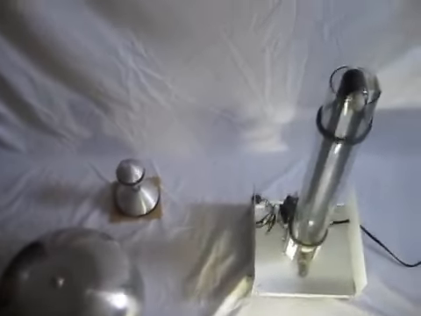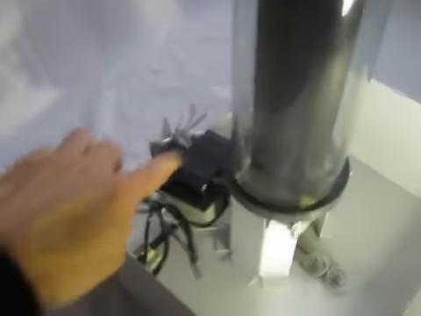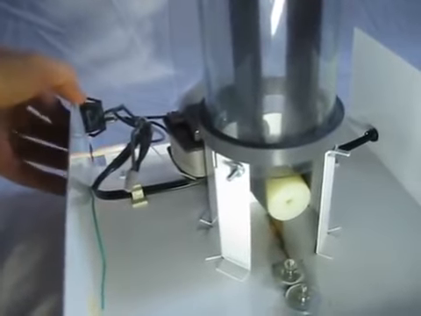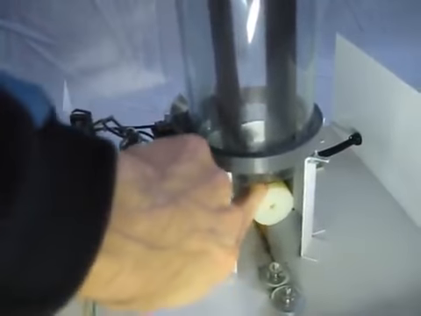Here are the parts to a Van de Graaff generator. At the bottom of the back we have a motor here, which turns this roller. That roller turns this belt, which turns this other roller at the top. Also at the bottom we have this metal brush.